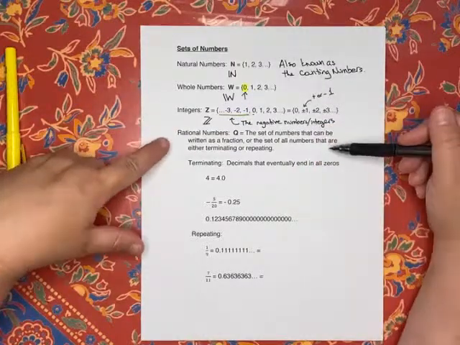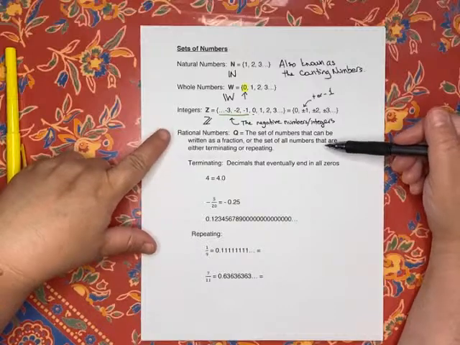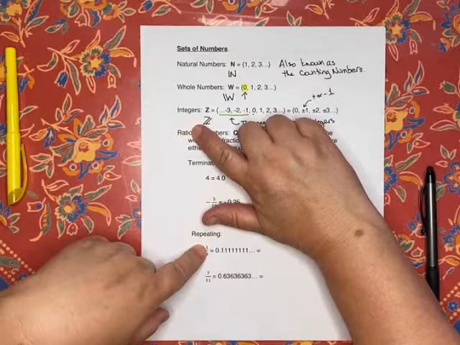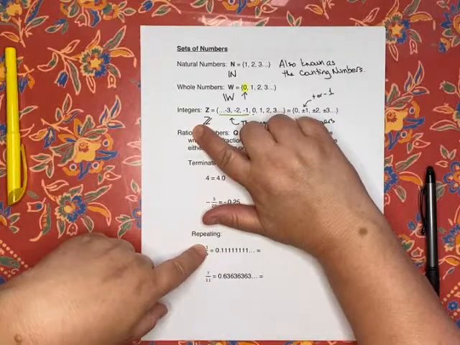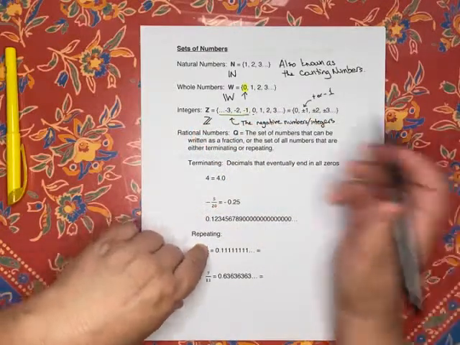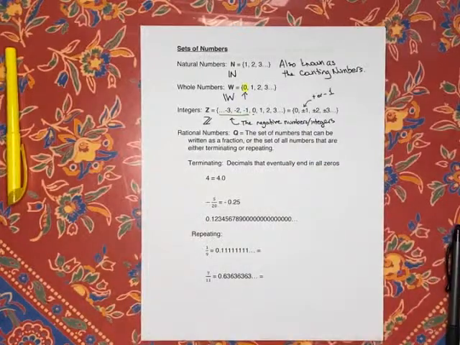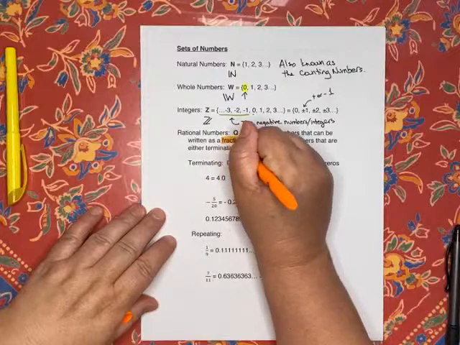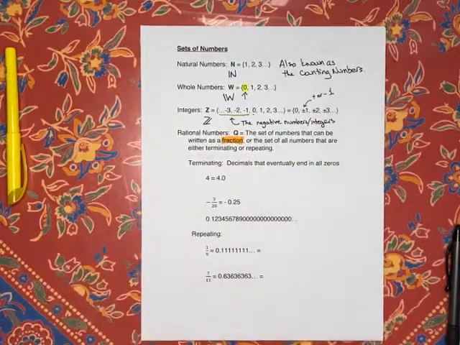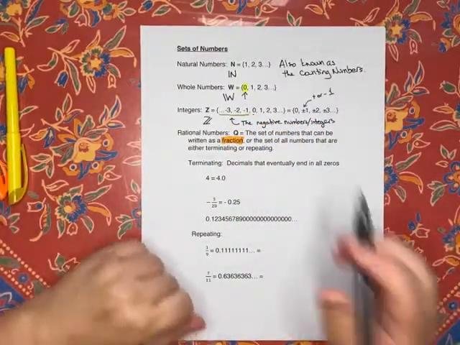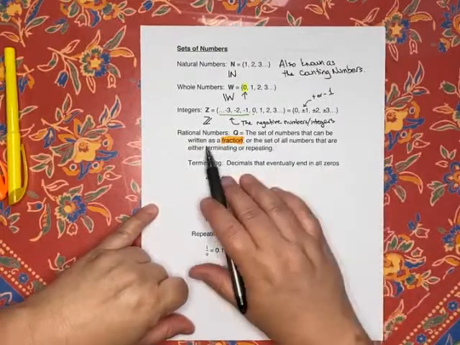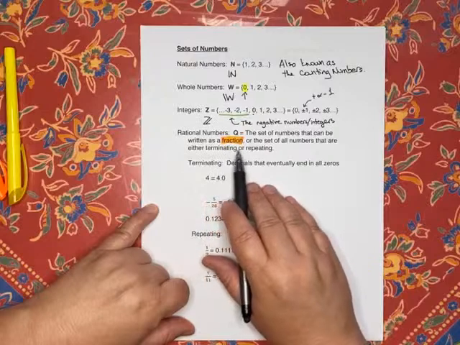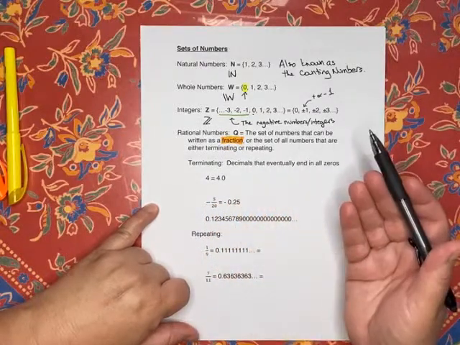The next larger set is the set of rational numbers. Now the word rational comes from the word ratio. These are the fractions. So let me use a new color. These are the fractions. Okay, and it says the set of numbers that can be written as a fraction, or the set of all numbers that are either terminating or repeating. Let's talk about what those mean.